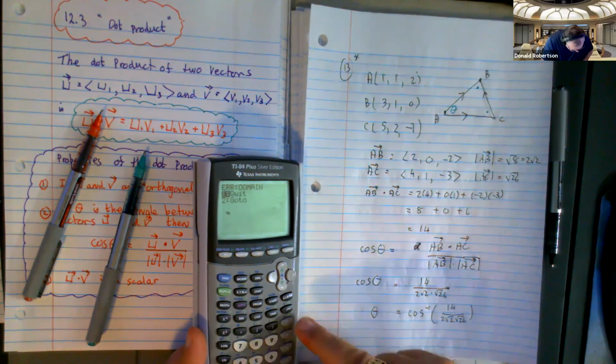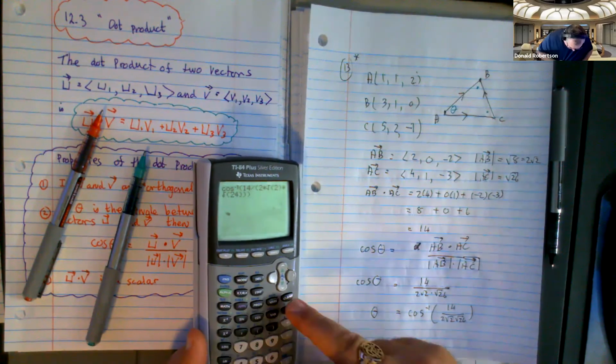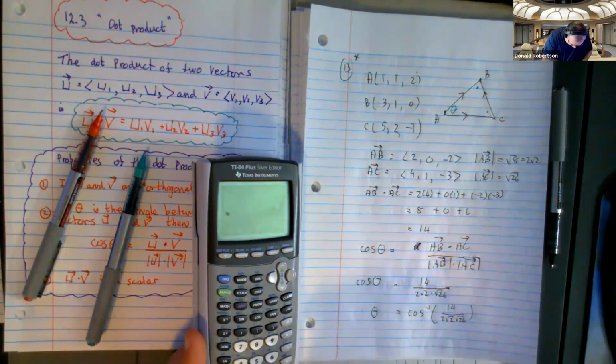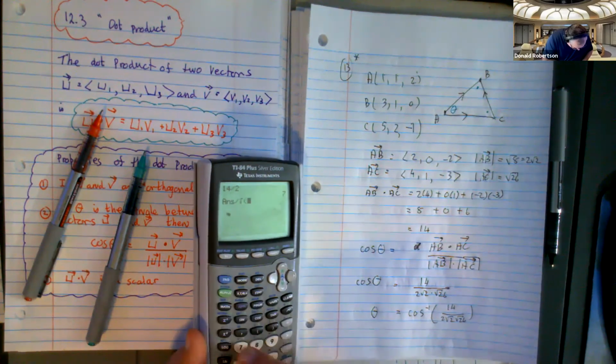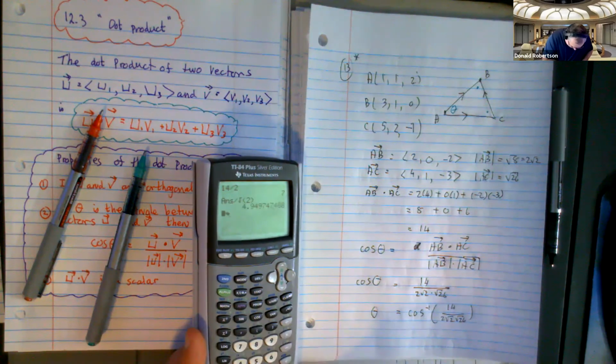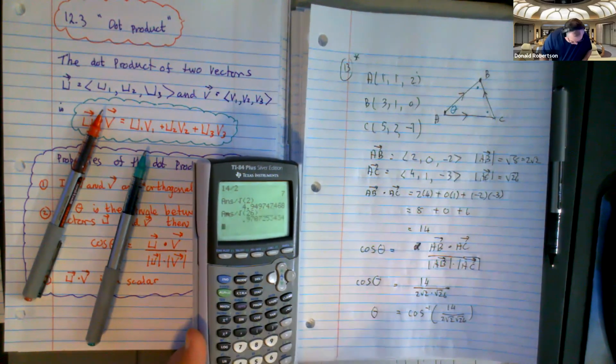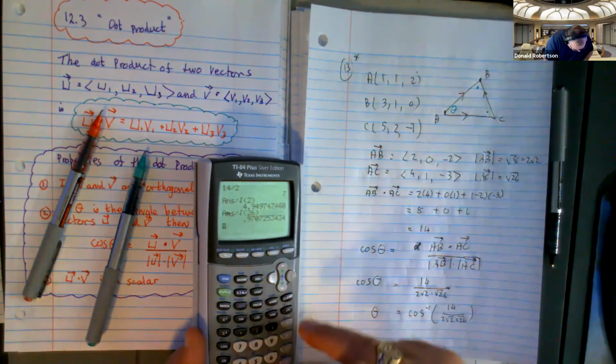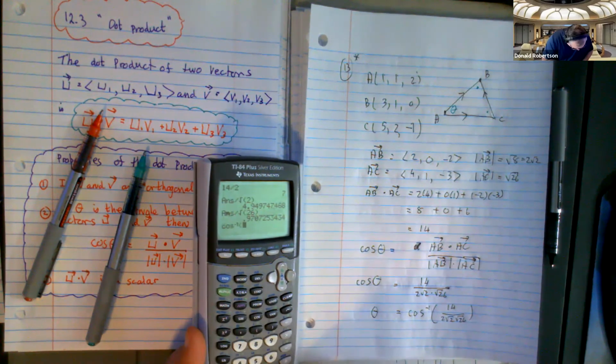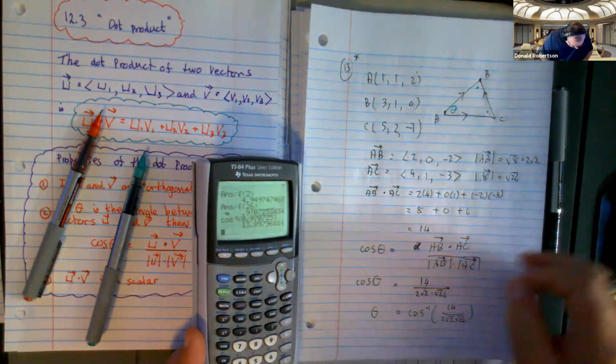No. Okay, when in doubt, start again. 14 divided by 2 is that guy. Divided by the square root of 2, which is that guy. Divided by square root of 26. An inverse cosine of 0.970725. That's probably enough. And the answer I get was 13.